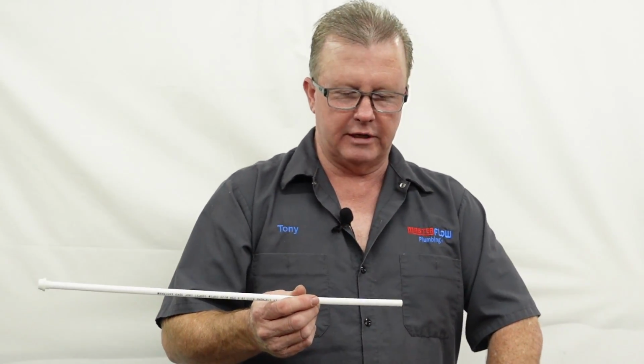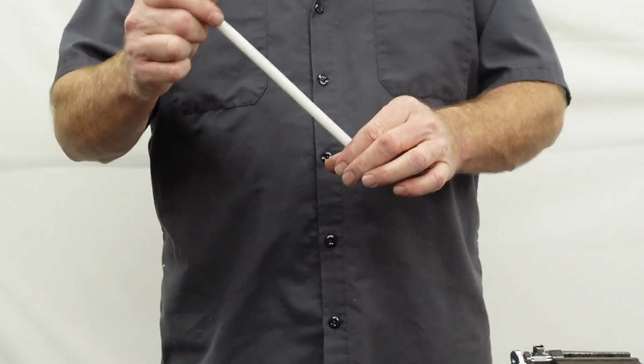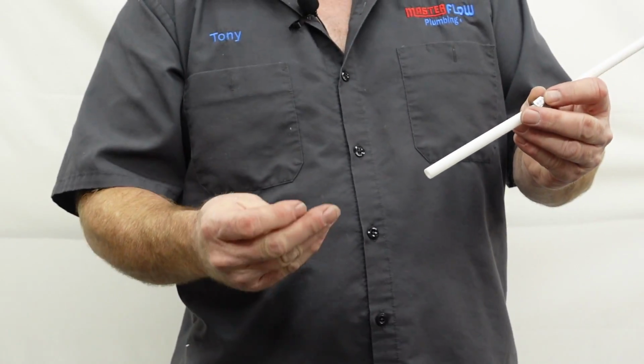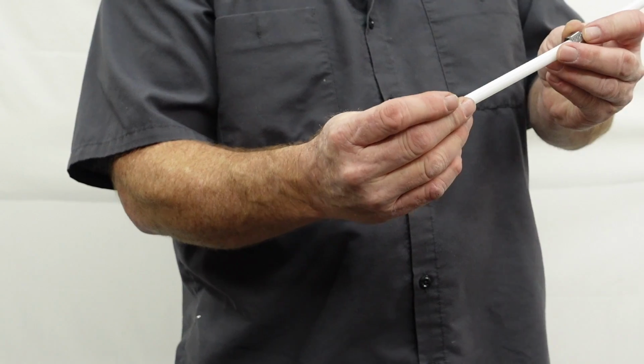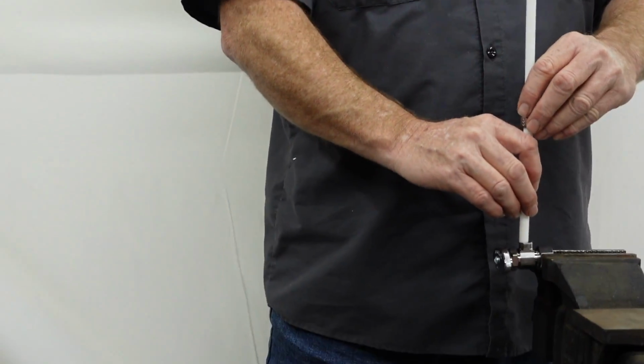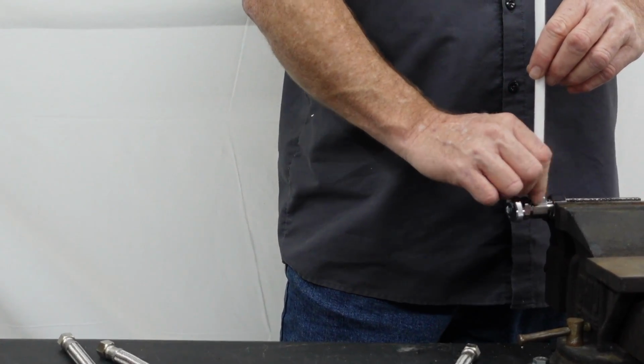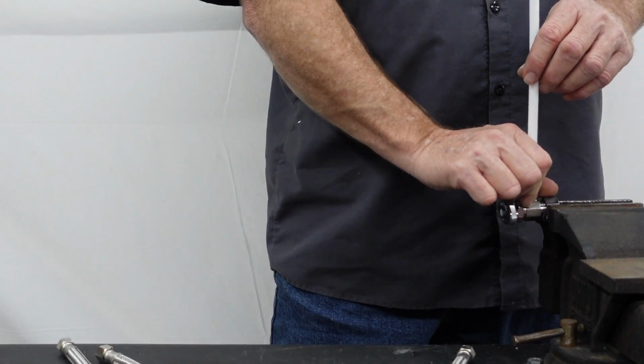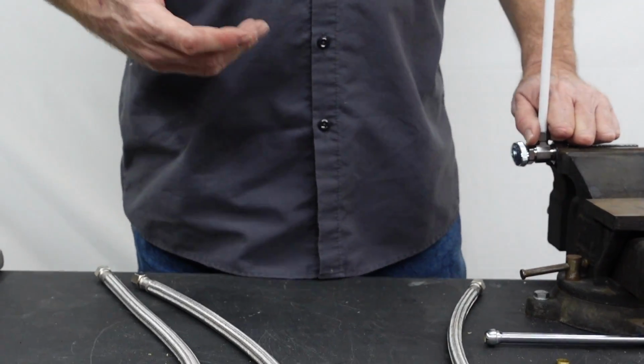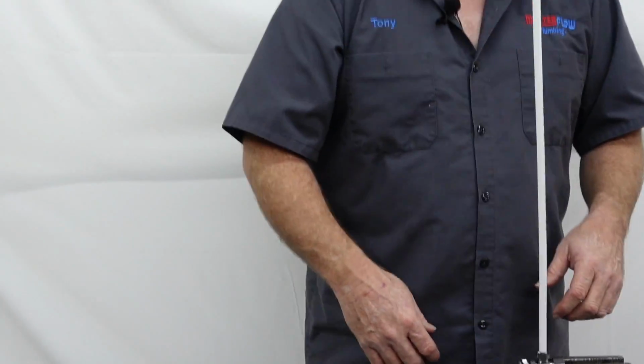So if you're going to use one of these, make sure you use the correct ferrule on there, and make sure it is in the right direction. So again, to do that end of it, you would put that on there like that. Make sure that tapered end is always facing down to where it's going to go into the compression fitting. And then you're going to just snug that up by hand. And from that point, like I said, watch our other video on compression fittings. It'll be coming out soon.